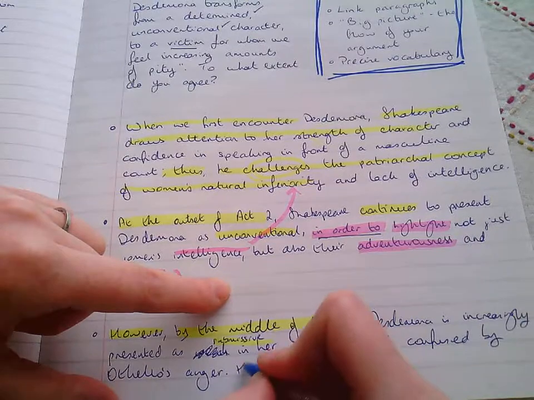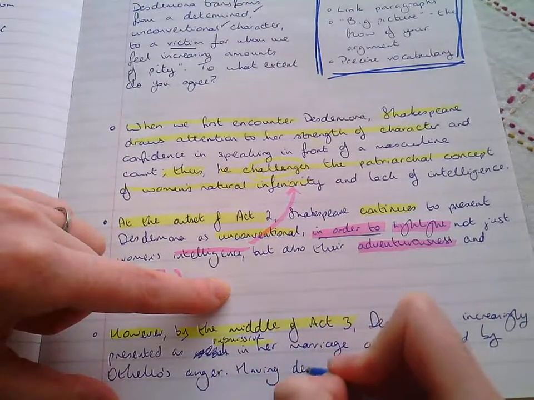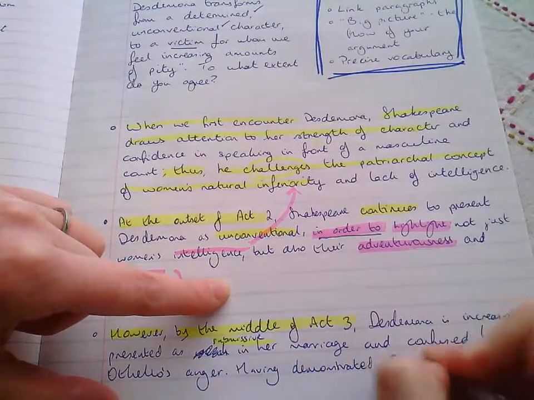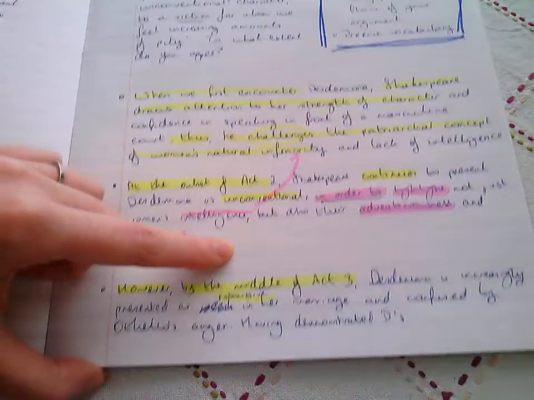So having demonstrated, I'm going to make this a bit shorter so I can fit it all on one page.